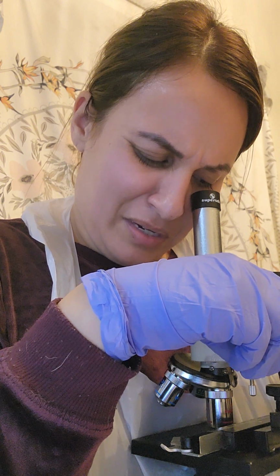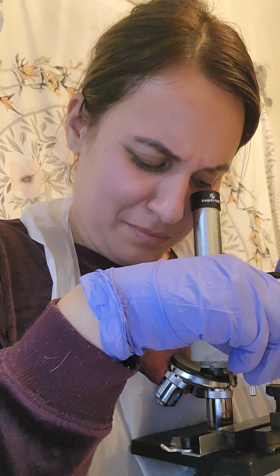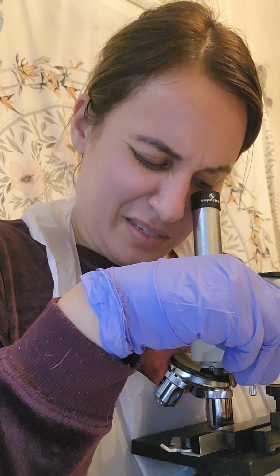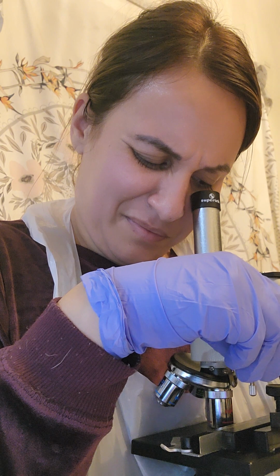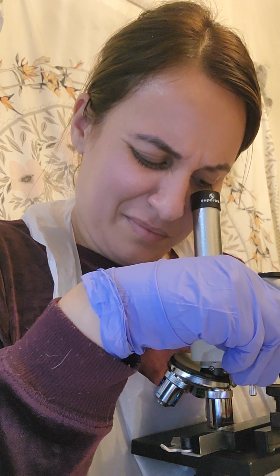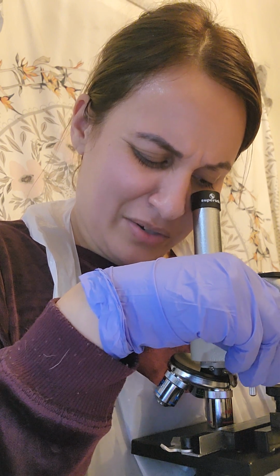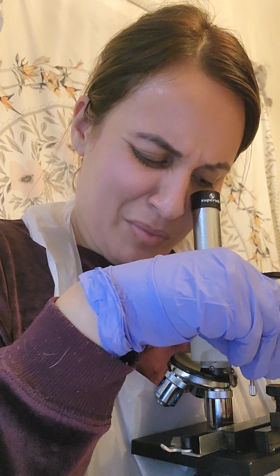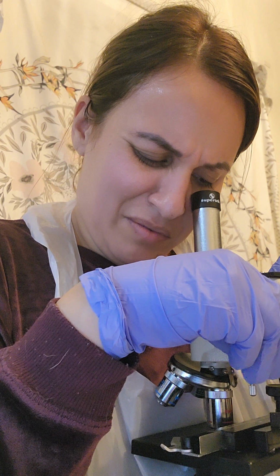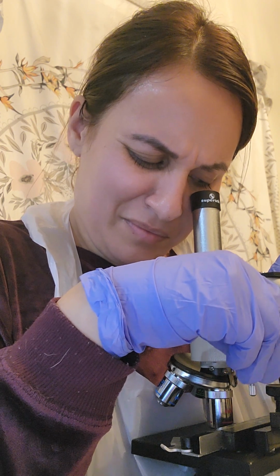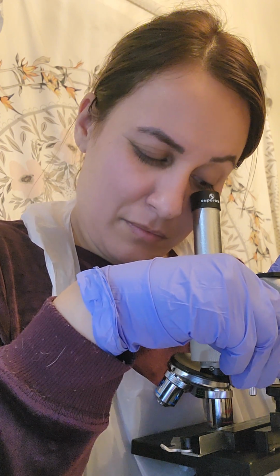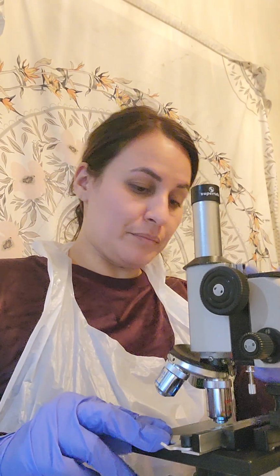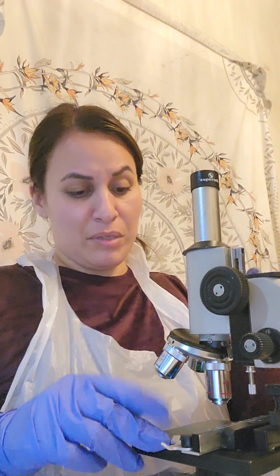And in this one, you can see like little hairs or mossy, if you will. Okay, now I like the view of the medium again.